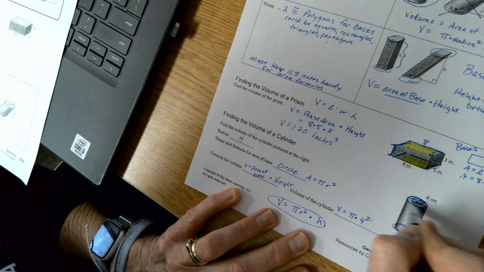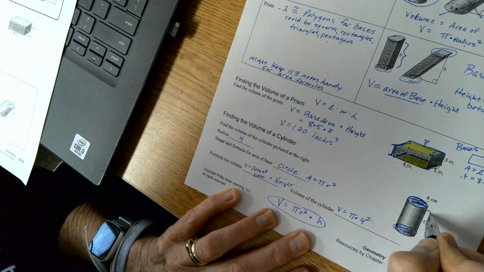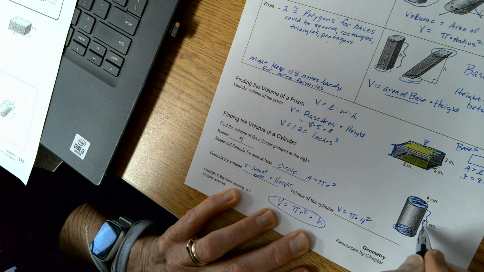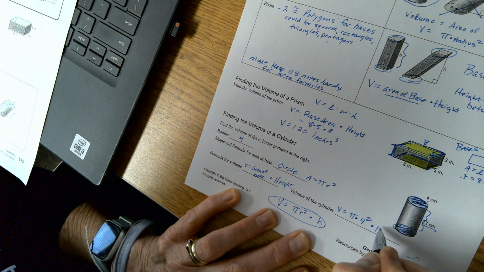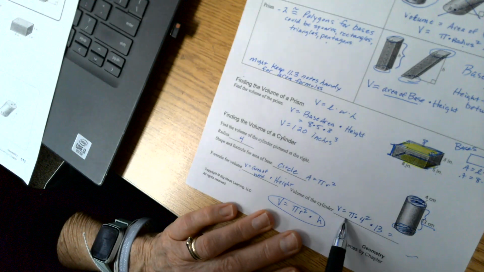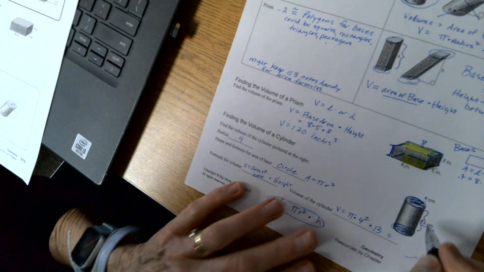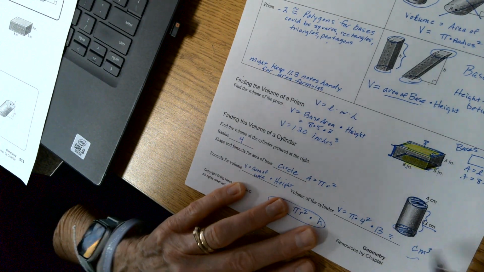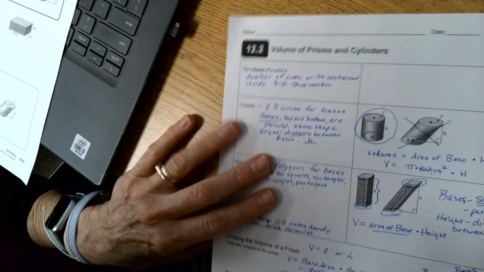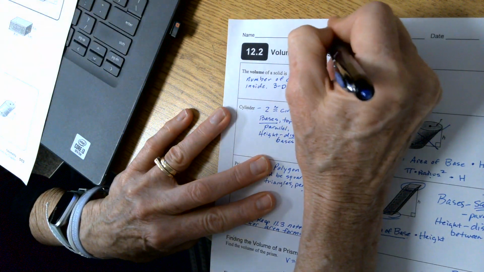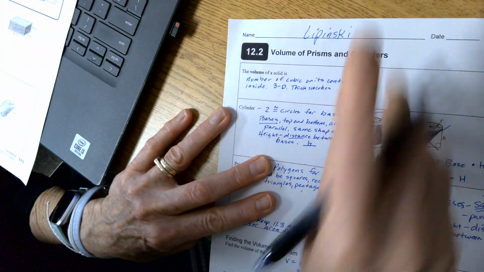How far apart are these two circles? What is my distance between them? It's 13 centimeters. So you're going to type all that in, pi times 4 squared times 13, okay? And then it's going to be centimeters cubed. So this is your first lesson. The keys up front, like always, you have to show your work.